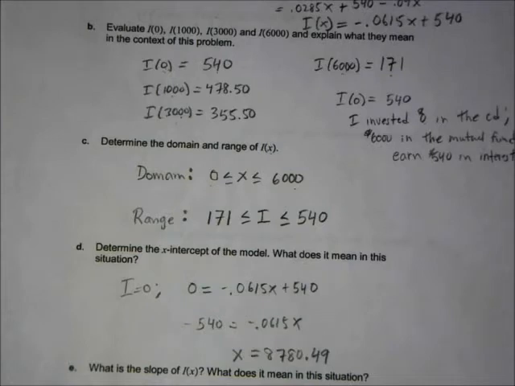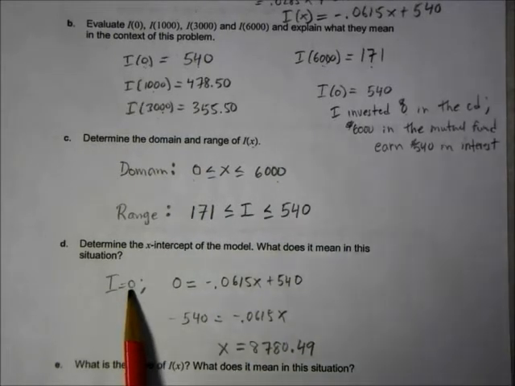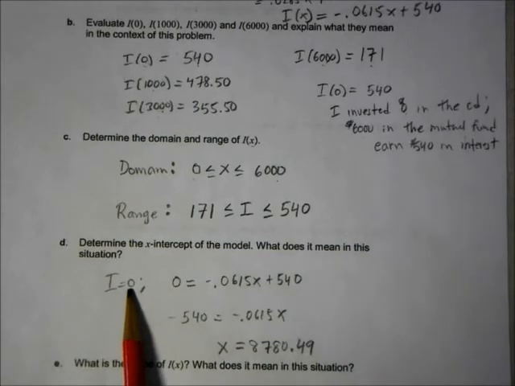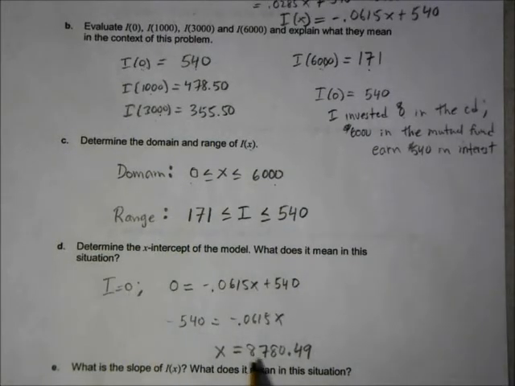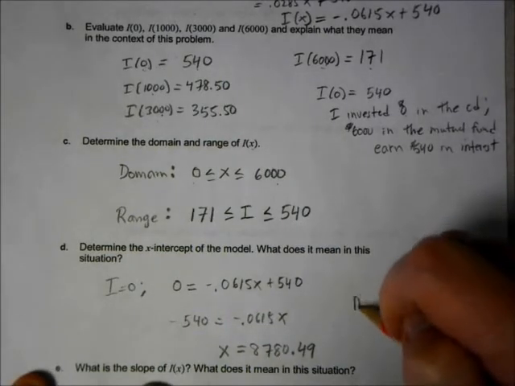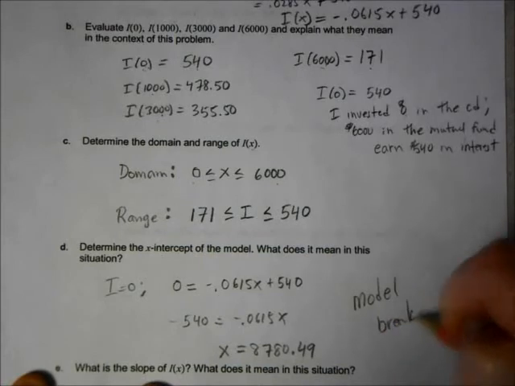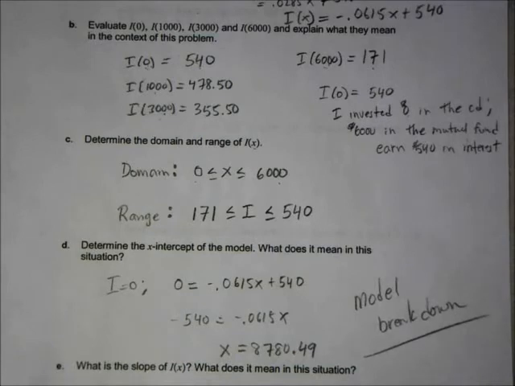What does it mean in this situation? It's a trick question. It doesn't mean anything. Because this is saying we're earning no interest for the year. Well, we know that can't happen. The worst thing that can happen is we earn $171 in interest. This would also say to earn no interest, we have to invest $8,780. Well, we don't have $8,780. We only have $6,000. All right. So what does it mean? It doesn't mean anything. This is model breakdown. It's an impossibility. It's impossible for us to earn no interest. It's impossible for us to invest $8,780 because we don't have that much. We only have $6,000.